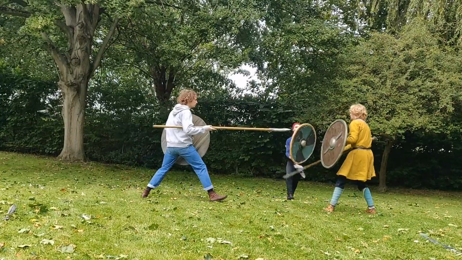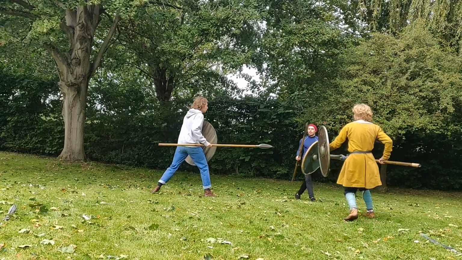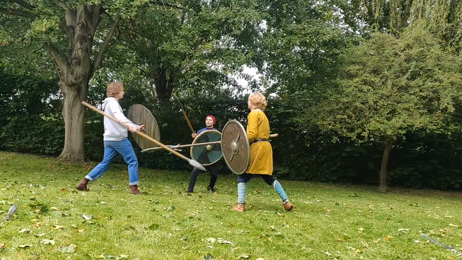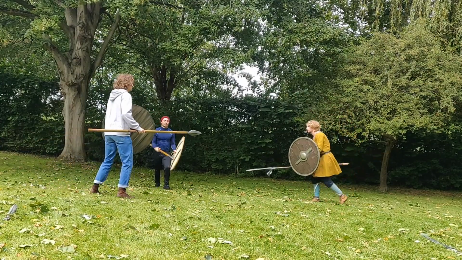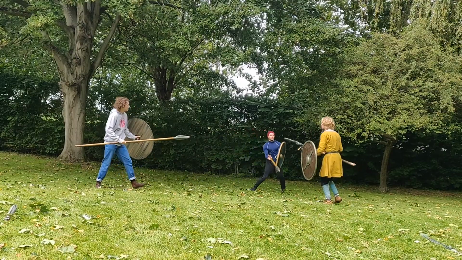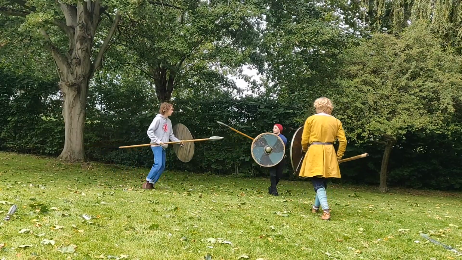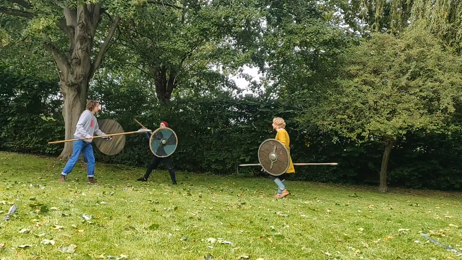And that really forces you to use these techniques that we've been talking about so far in the video. It also shows how if you're manipulating someone's weapon or shield, you're exposing yourself, because if you hook someone else's weapon, you are in effect hooking your own weapon. So it teaches you to be wary of doing that and prepared for when someone attacks you if you're trying to do that.